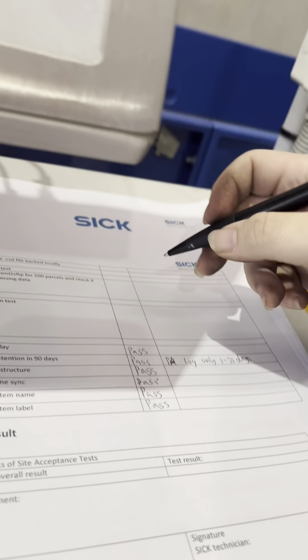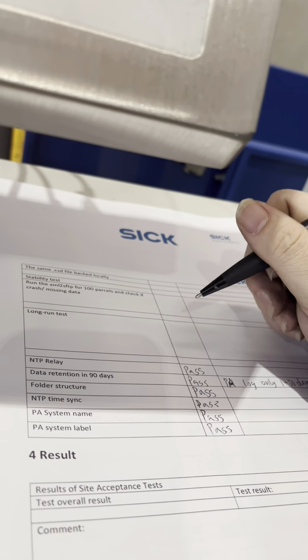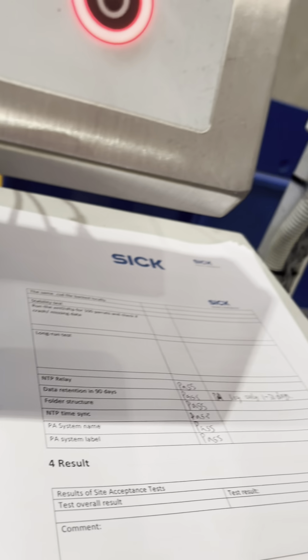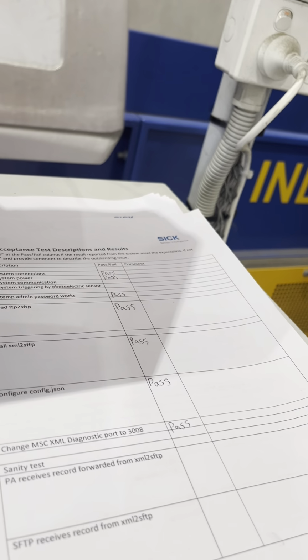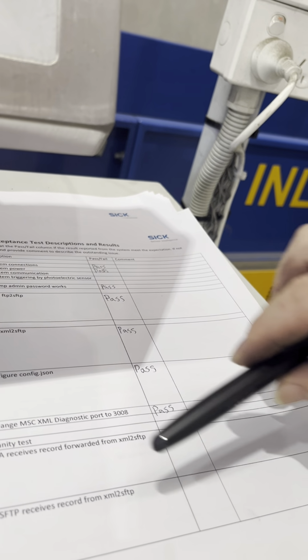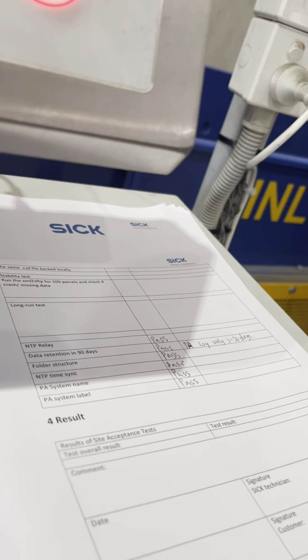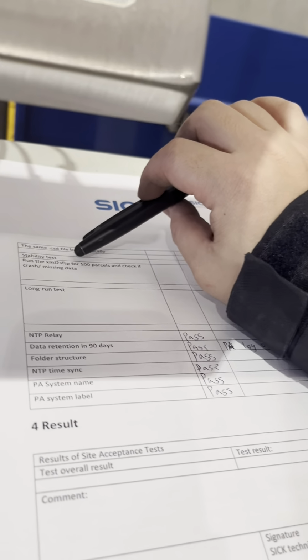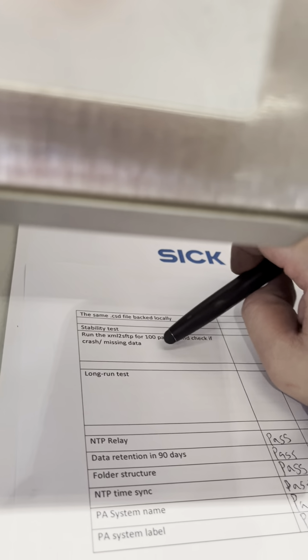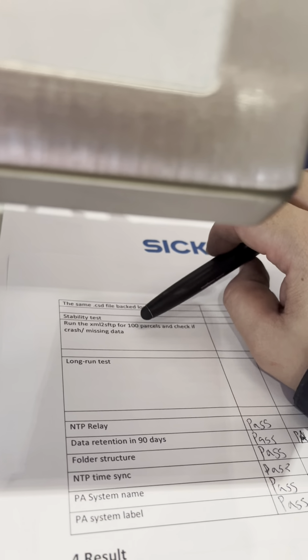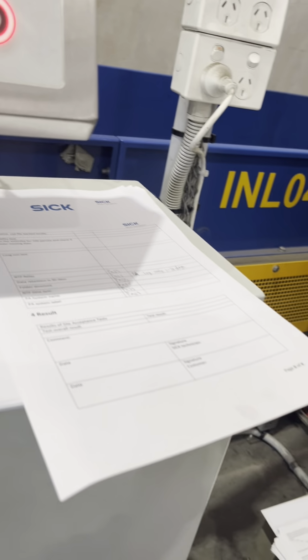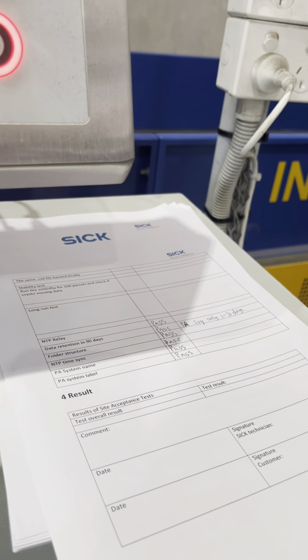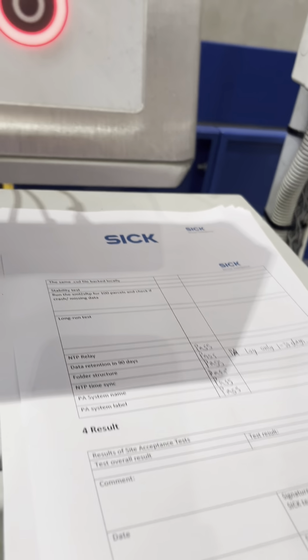We will test in this sanity test. Okay, the next thing due is just the sanity test. The stability test. We need to ask the shift supervisor to run 100 parcels. And the long run test, we just go home and wait for the customer to call us if anything happens.